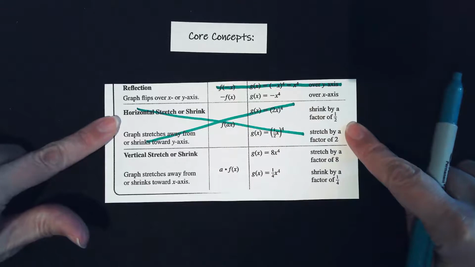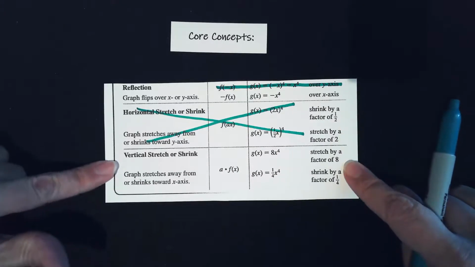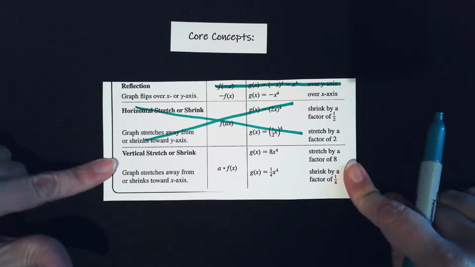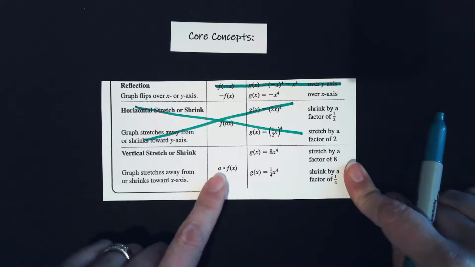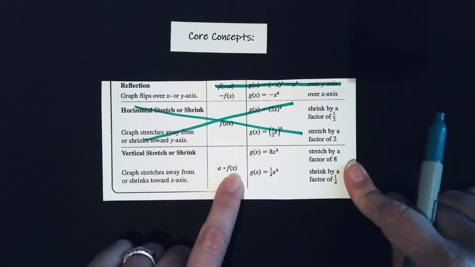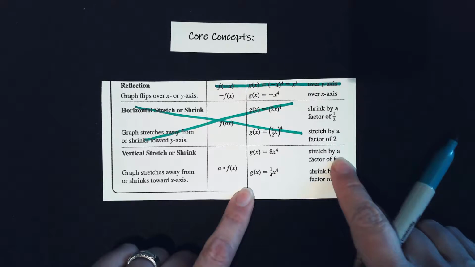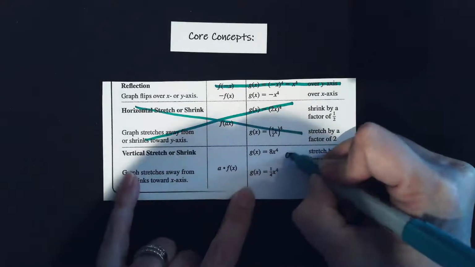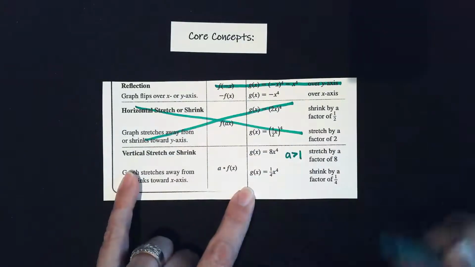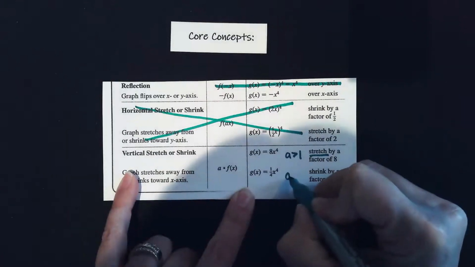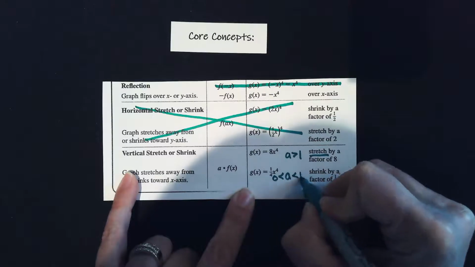We also do not cover horizontal stretches and shrinks, so we're going to move down here to vertical stretches and shrinks. This is as the graph stretches away from or shrinks towards the x-axis, and that's always where you have a number multiplying your function, so it's out in front. If a is greater than 1, it is a stretch. And if a is between 0 and 1, it is a shrink.